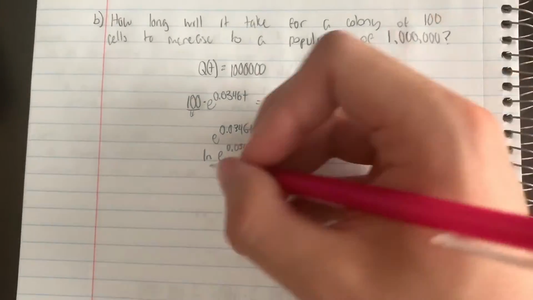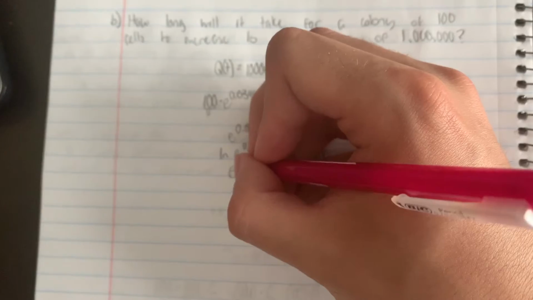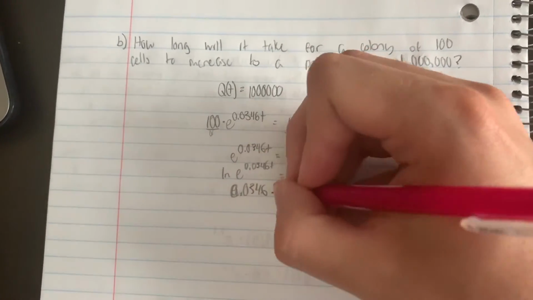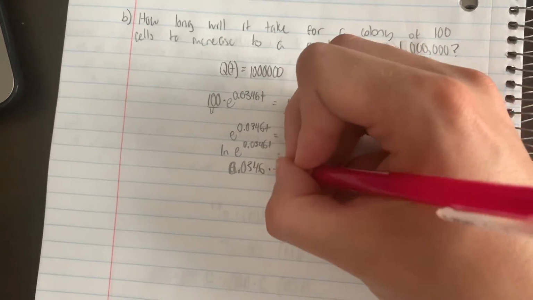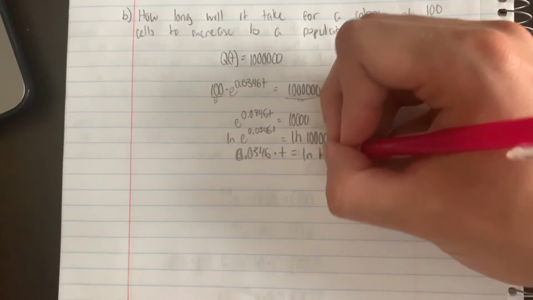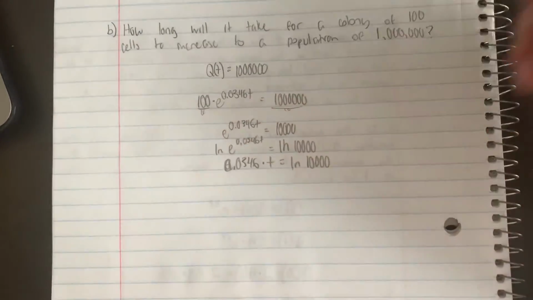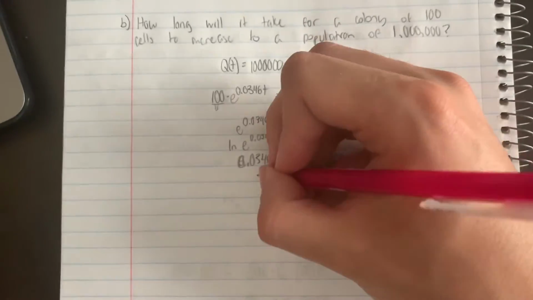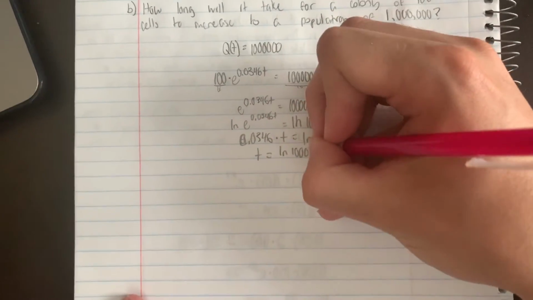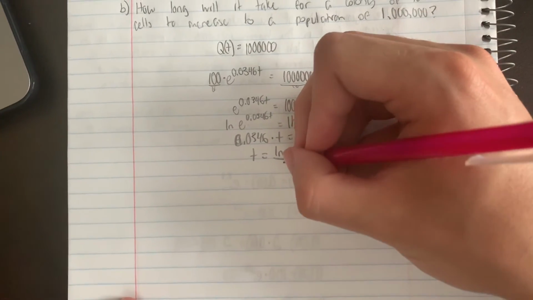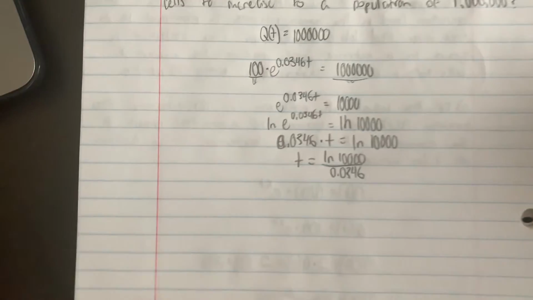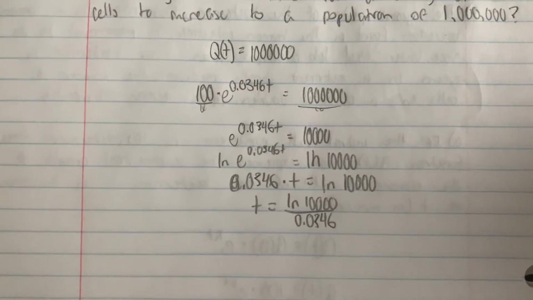And then basically that will leave us with the number from up here, 0.0346 times t equals natural log of 10,000. Then from there we'll solve for t. t equals the natural log of 10,000 all over 0.0346. And that's your answer right there for B.